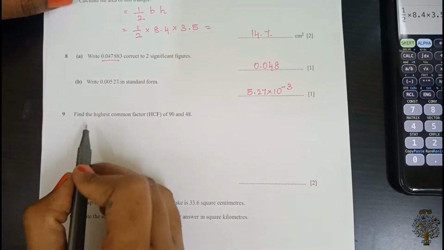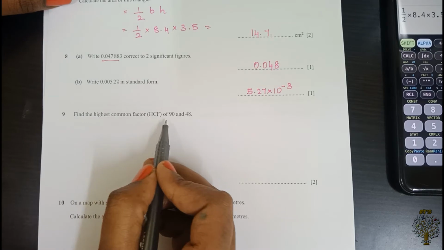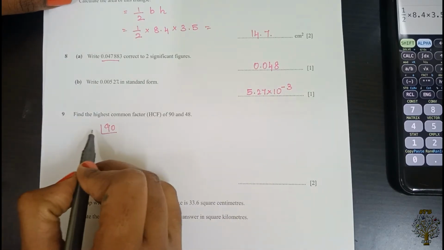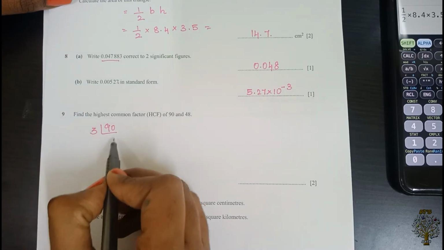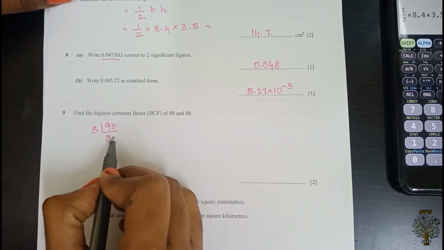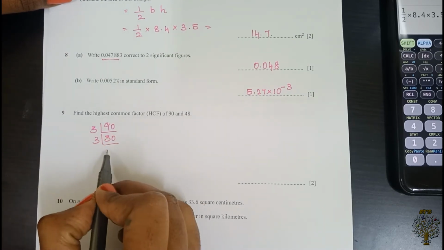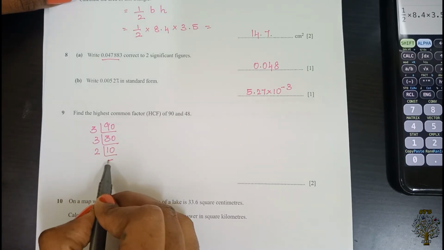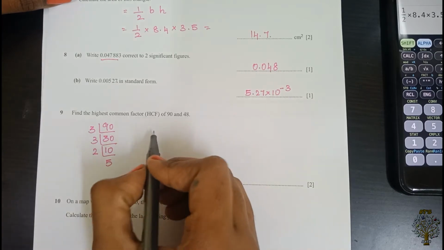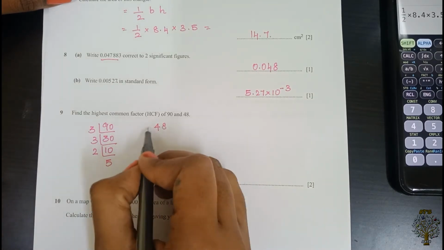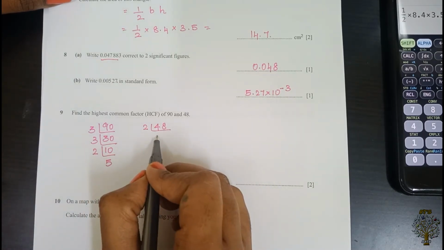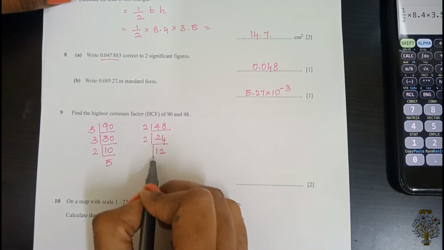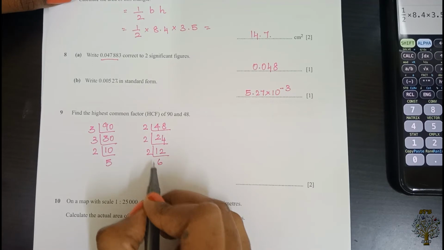Find the highest common factor, HCF, of 90 and 48. Take 90, go for L division, which can go in 3 tables. That gives us 30. Again, divide by 3, which gives us 10. You can divide by 2, which will give you 5. All are prime numbers. You can stop here. 48, we can divide by 2, that gives us 24. Again divide by 2, which gives us 12. Again divide by 2, which will give you 6.